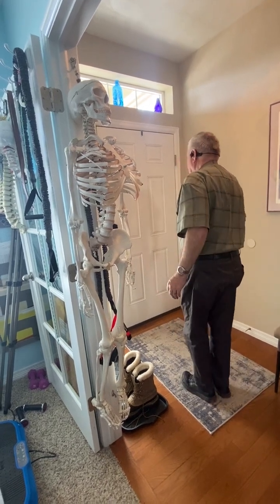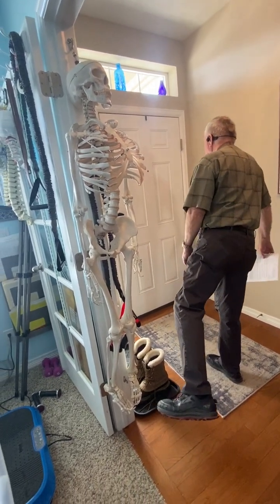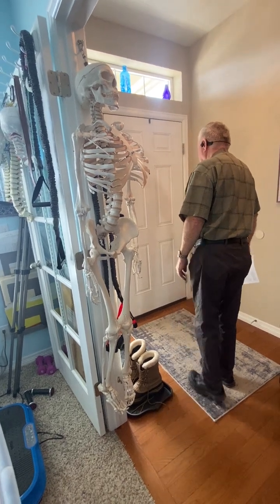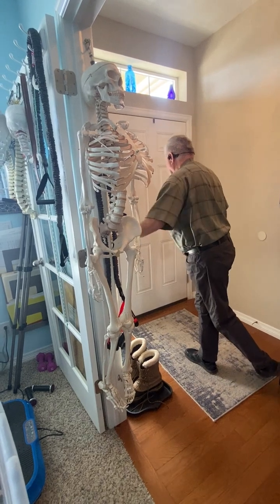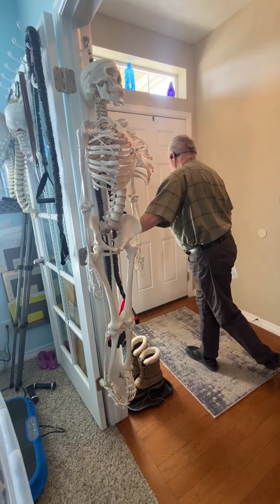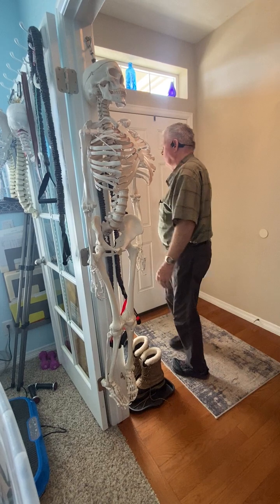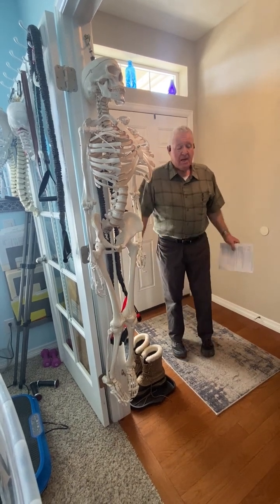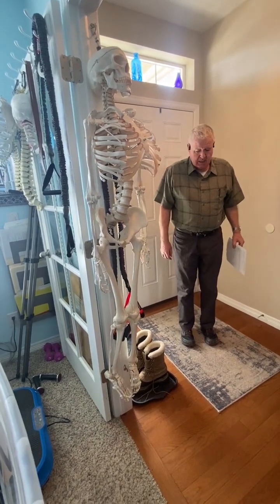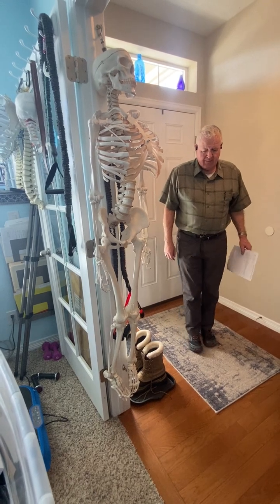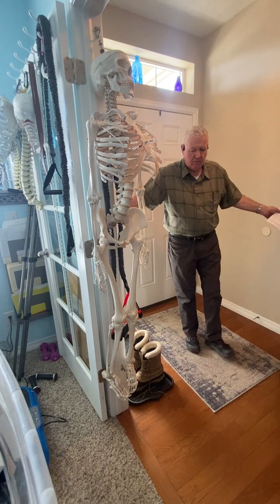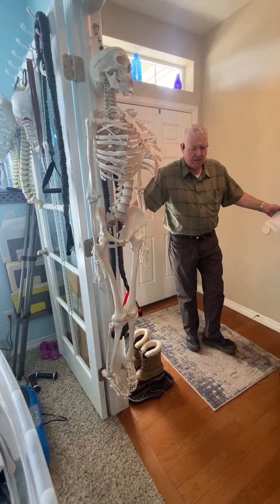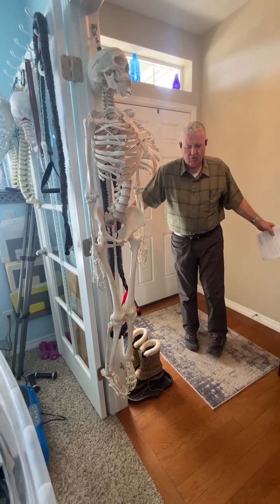And what happens if I abduct the left hip? And then what happens if I adduct the left hip to an end range of active movement? And then what happens to the pelvis if I rotate my foot outward? My foot is not weight bearing on the left, so I point the foot all the way out and then point the foot all the way in.